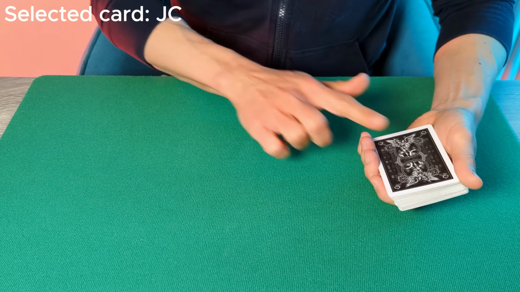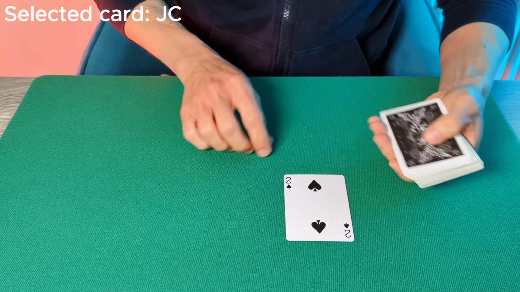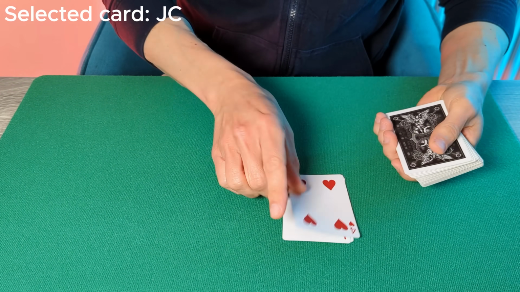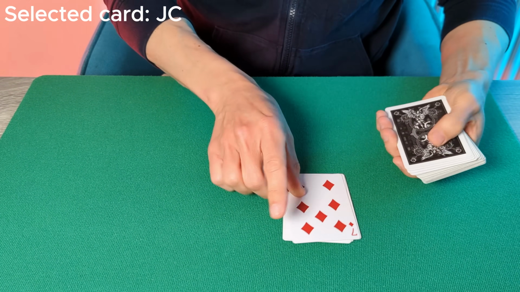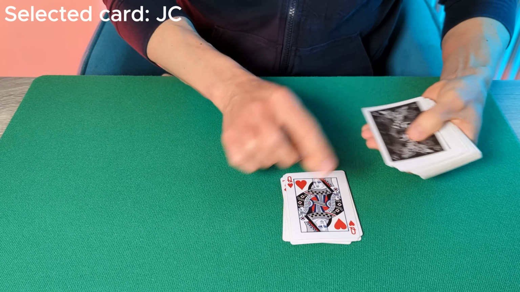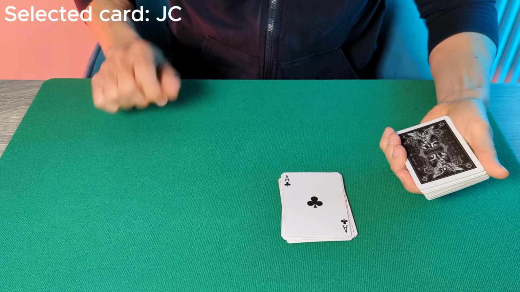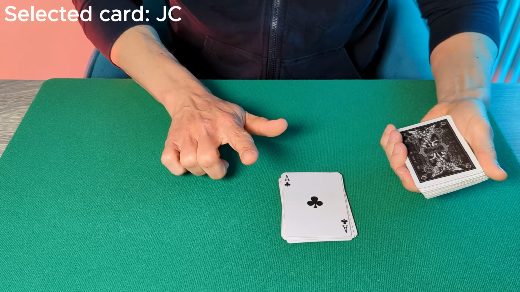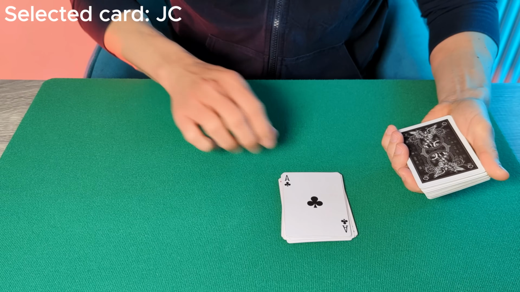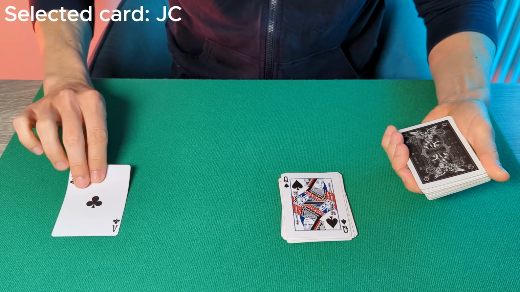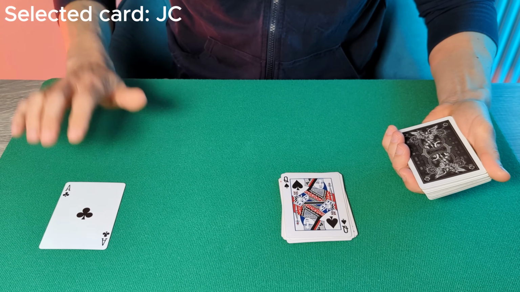So just like so, they'll deal the first card and count 10, 9, 8, 7, 6, 5, 4, 3, 2, 1. Now in this instance, the ace here corresponds to number 1 just counted, so the spectator will take this card and place it face up to the side.